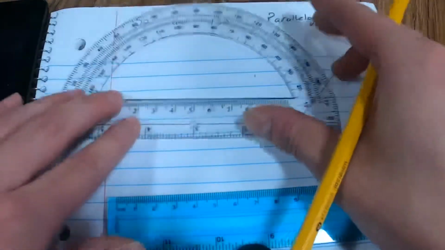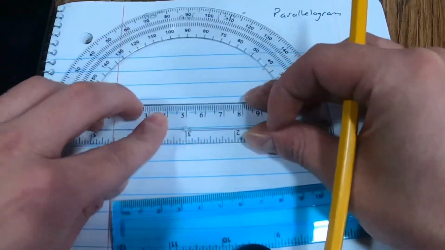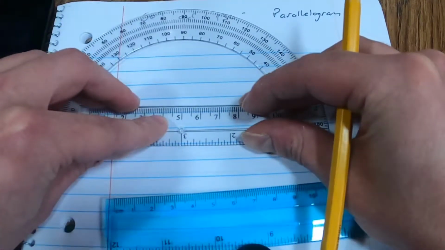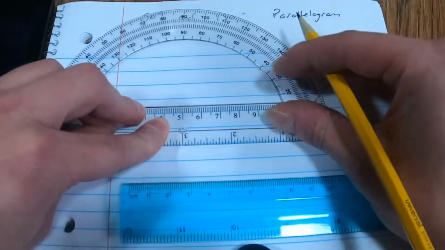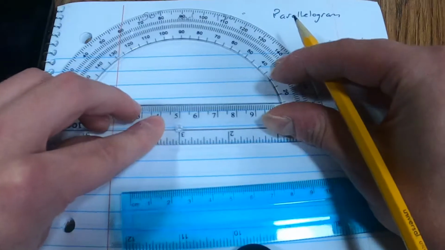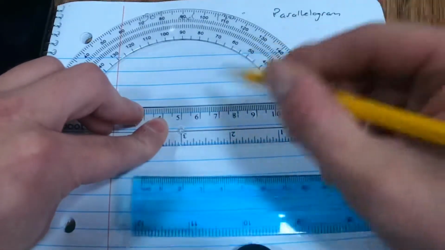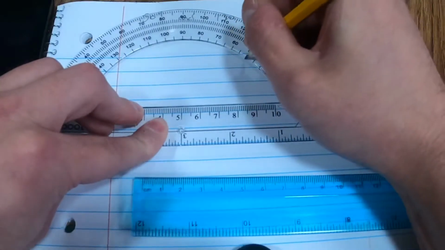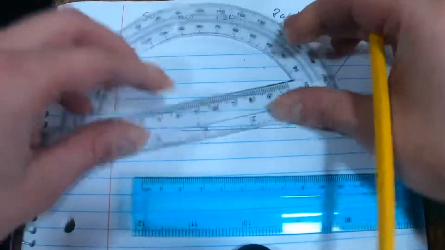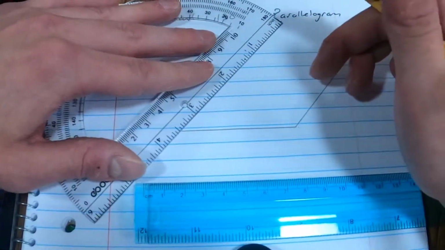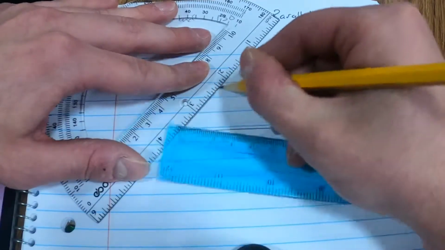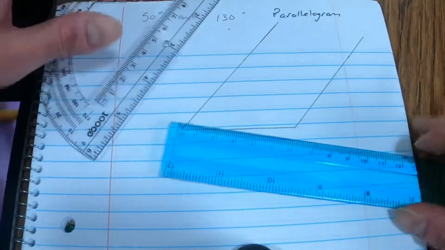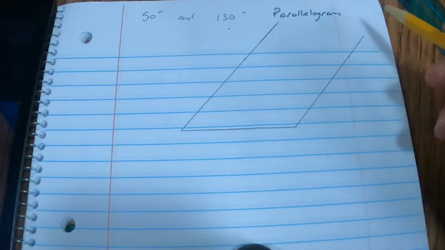And then over here, I'm going to make my 50 degree angle. I'm actually going to go to the exact same spot, which is kind of interesting. Let me just line this up. Acute, right? 50 here. And I'm going to draw that angle. Now you can go anywhere you want on these lines to finish the parallelogram.